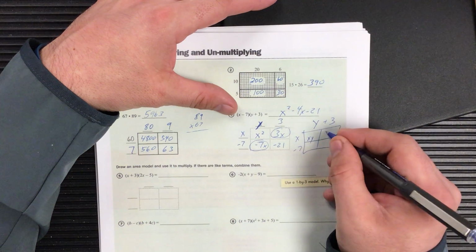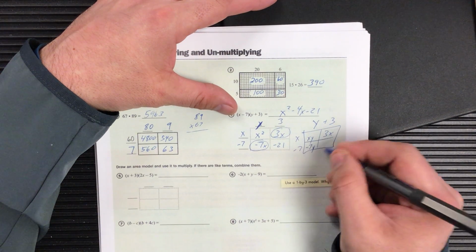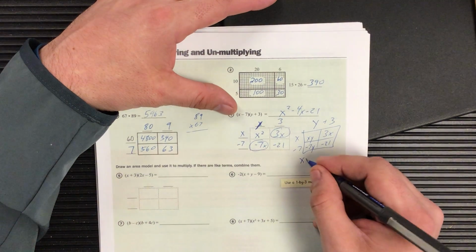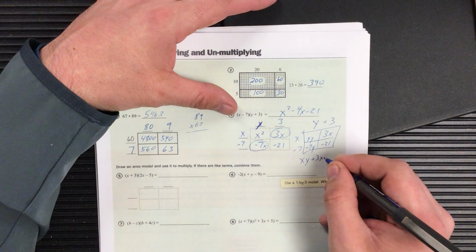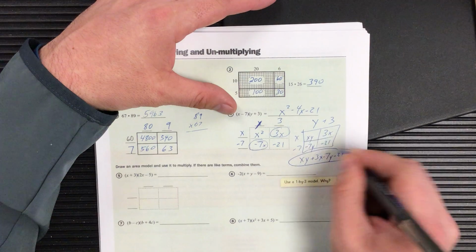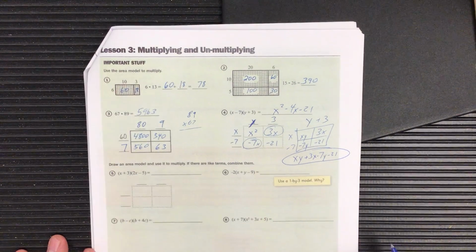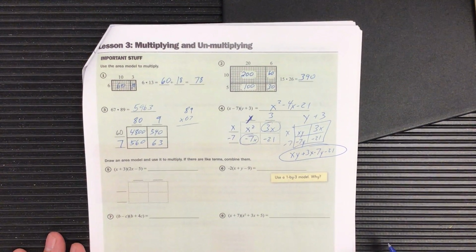So it's going to be xy, 3x, negative 7y, and negative 21. So it's going to be xy plus 3x minus 7y minus 21. Nothing can be combined there. Nothing is a like term.